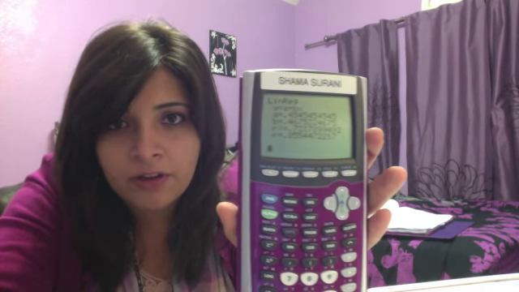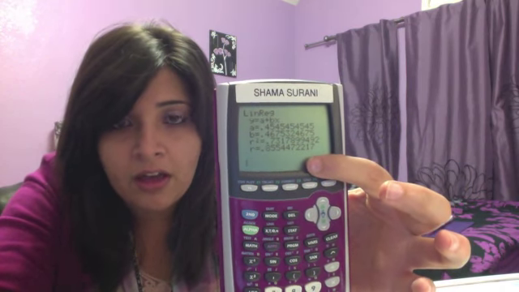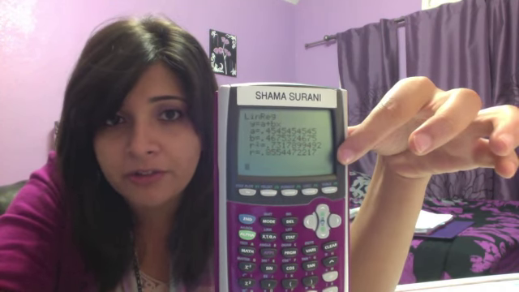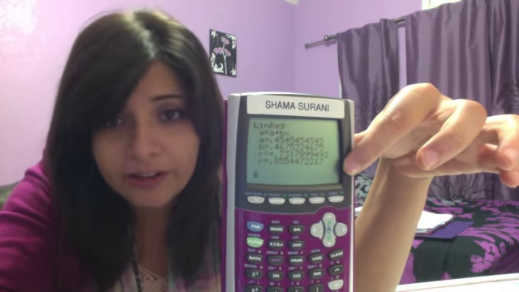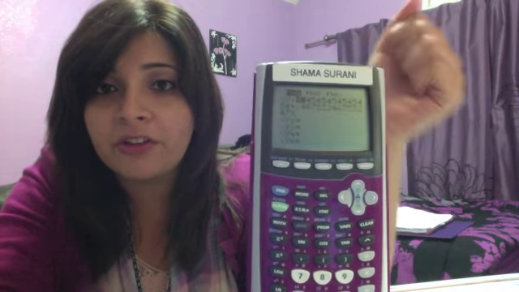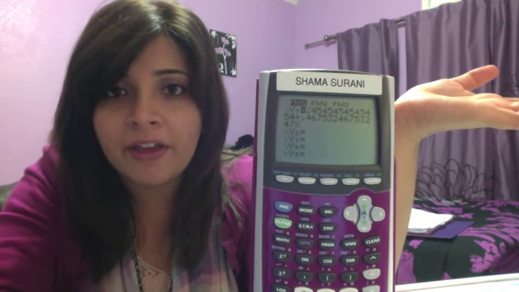Enter. Okay, so you get the same information that we got earlier, right? It's just this time your A is your y-intercept and B is your slope. And why is that? I have no earthly idea right now. Okay? But if you go to your y equals, right? Look, your equation's already there. So you don't have to do anything about it. You don't have to insert it by hand.